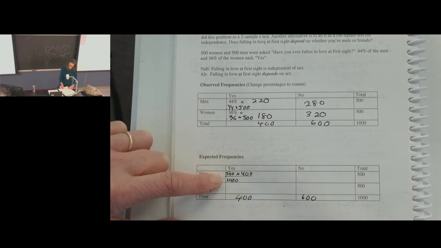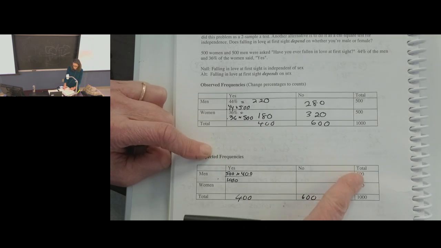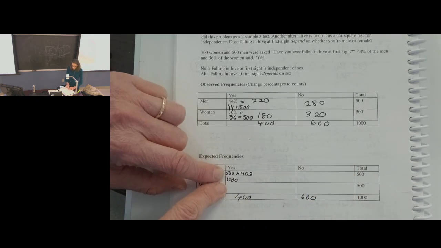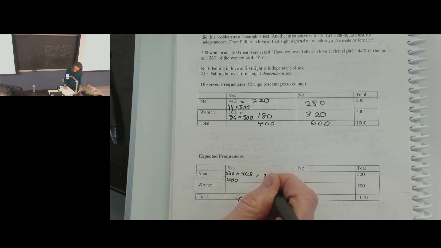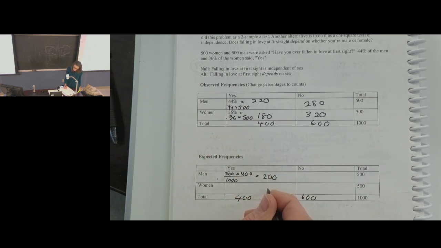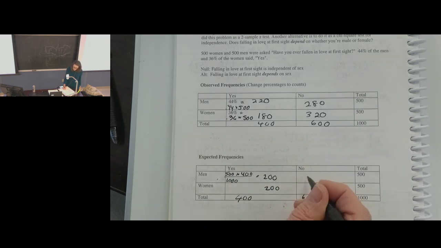But do you see what we're doing? We're saying this is a 50-50 split. So we're just saying half of this 400 is here, and half is here. And the same here. It's going to be 300 and 300.